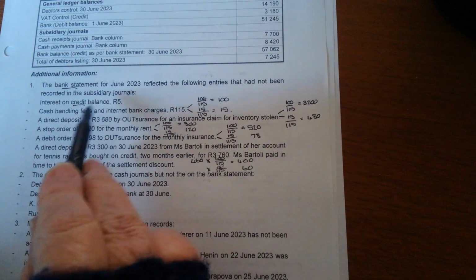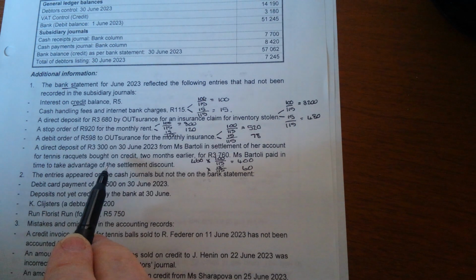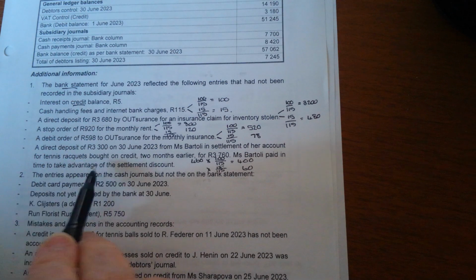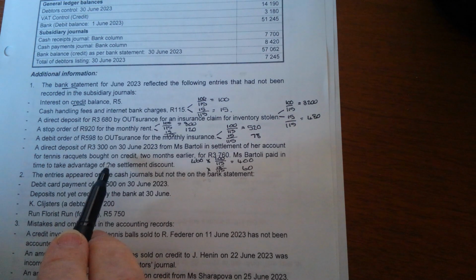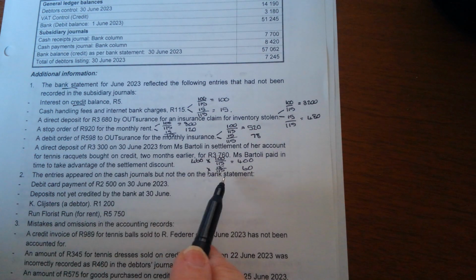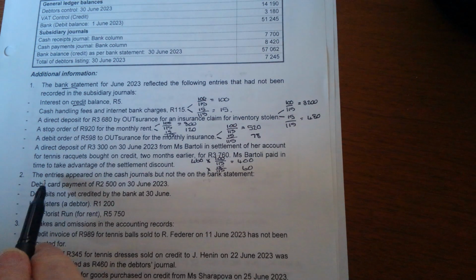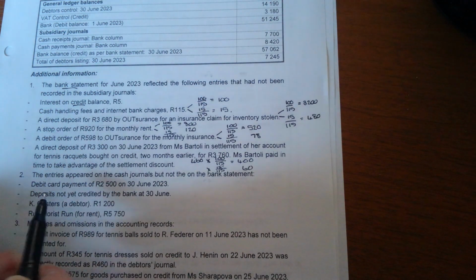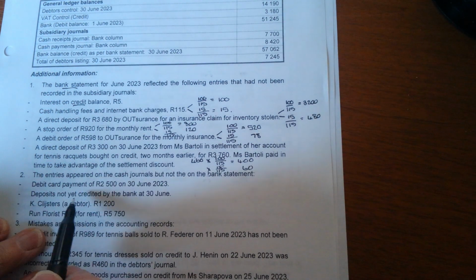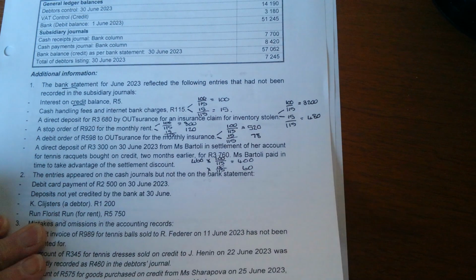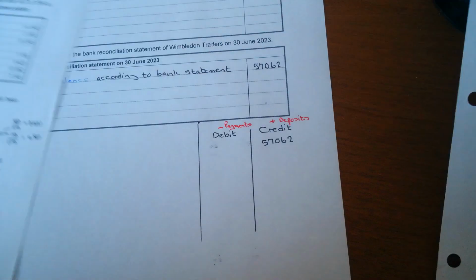Okay, those were all the entries that appeared on the bank statement and not in the subsidiary journal. So we recorded this in the subsidiary journals. Then the entries appeared in the cash journals but not on the bank statement. So for these entries, we've already recorded it. They still have to record it, so it means that we have to record this in the bank reconciliation statement to indicate that the bank still has to do it in the next month.